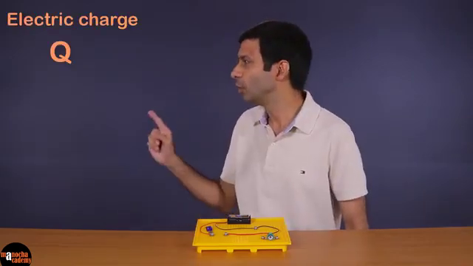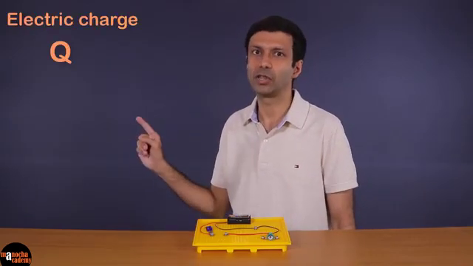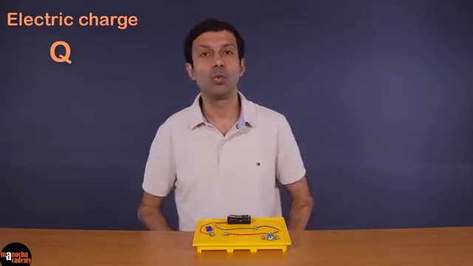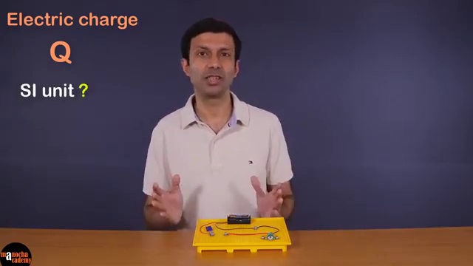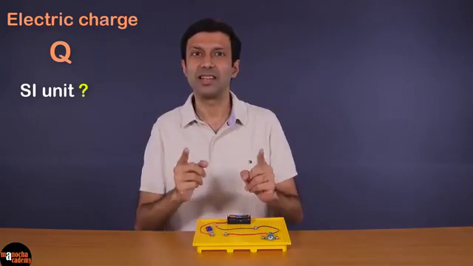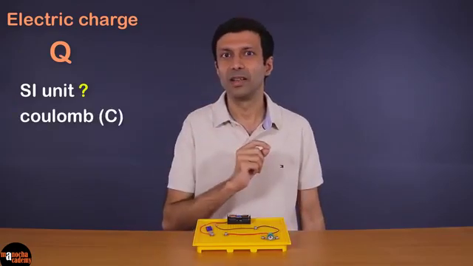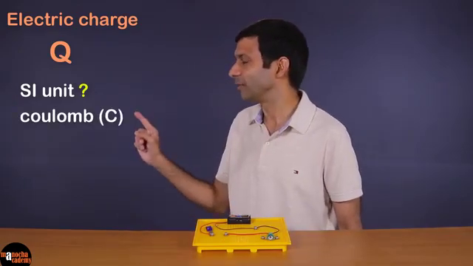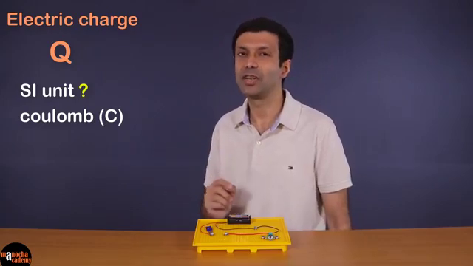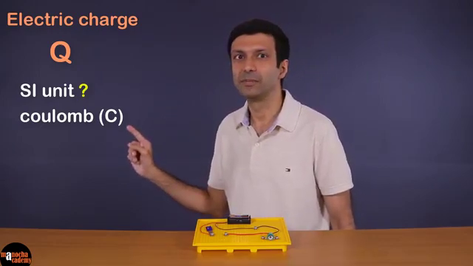The symbol Q is used to denote electric charge. Now, do you know what is the SI unit of electric charge? That's right, it's Coulomb. Carefully note the spelling. And in short, it's written as capital C.